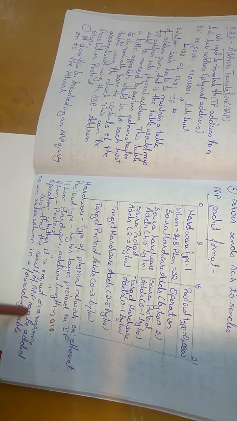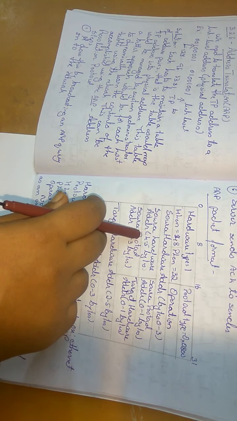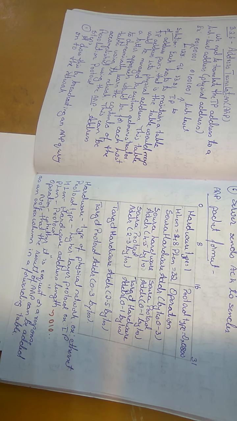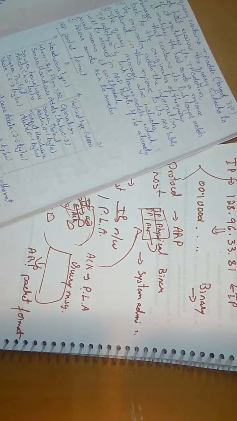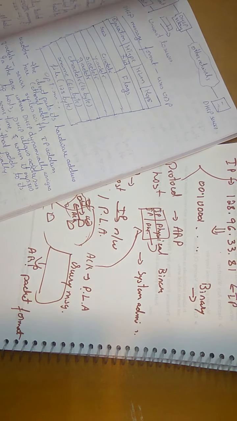Note that the result of ARP can be added as an extra column in the forwarding table. So source hardware address, source protocol address, target protocol address. The hardware address is nothing but a link layer address only, which is in binary form, 0 and 1. We also call it the physical link address, or the binary address, like that we can mention the name.